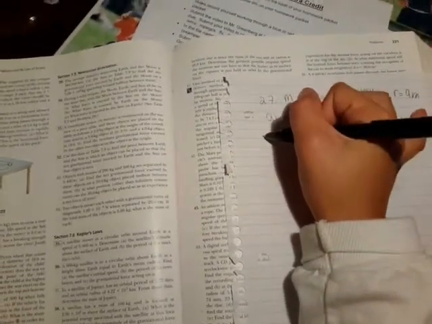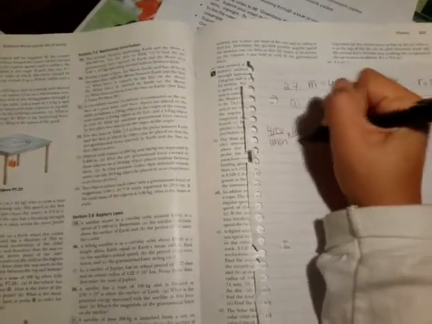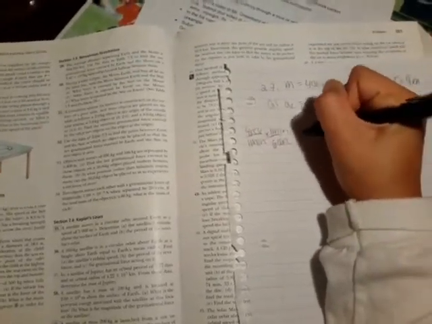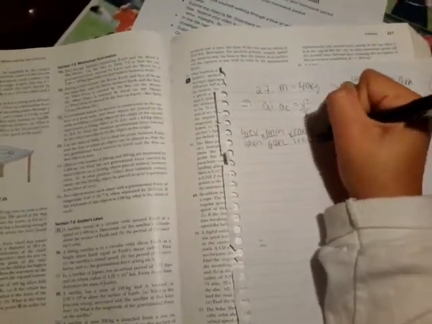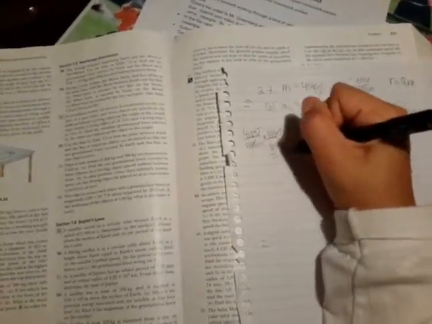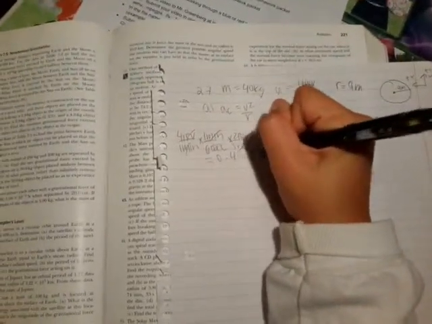You need to change the revolutions per minute to radians per second. So you have to do 4 revolutions in 1 minute, so 1 minute, and then 2π radians over 1 rev. And then revolutions cancel, so that's radians per second. And you get 0.42 radians per second.